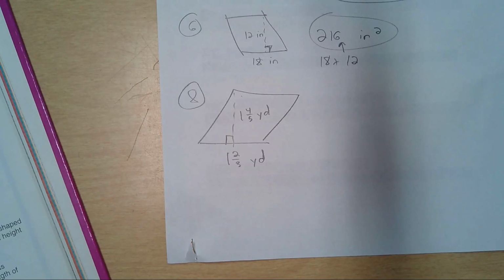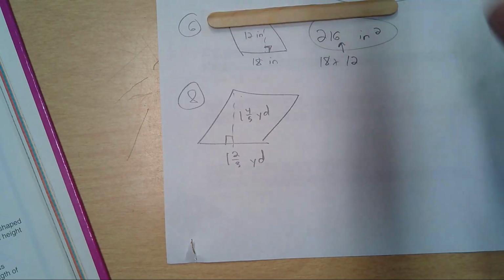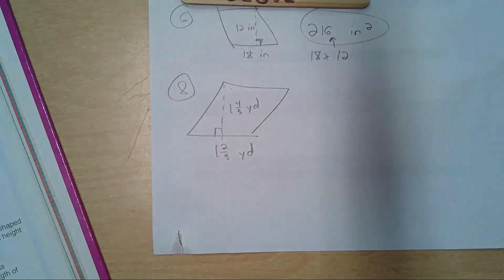All right. What is the area of the parallelogram? Okay. 3 3/4. What? No. I just, okay, one sec. That equals... What's the problem? How do I solve it?